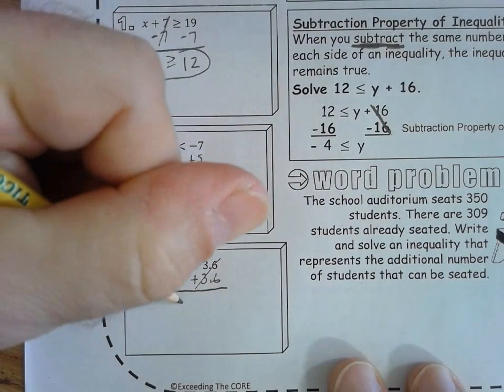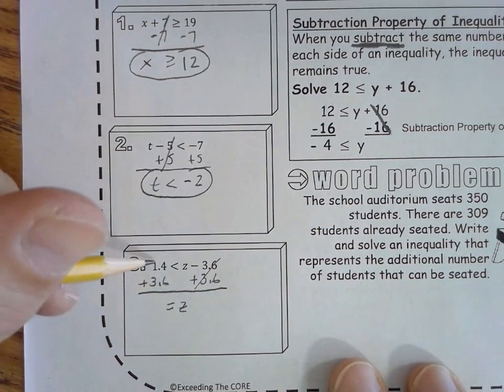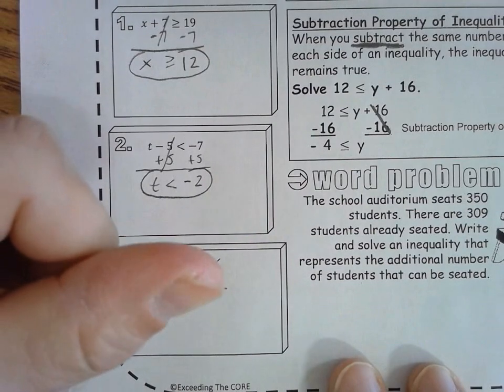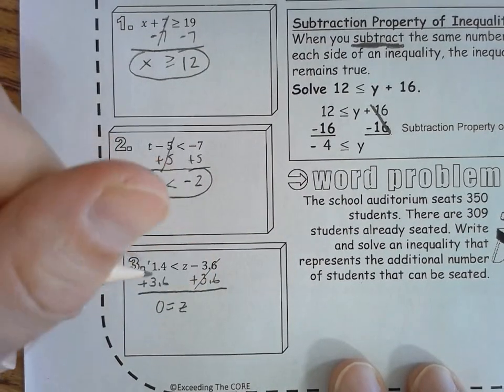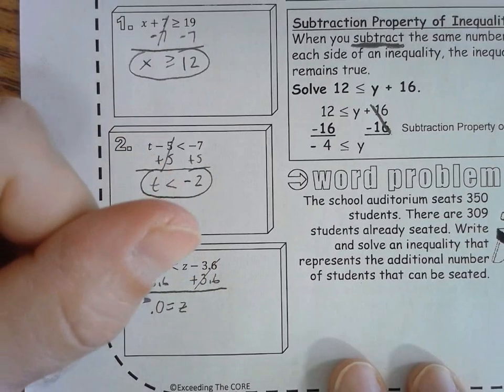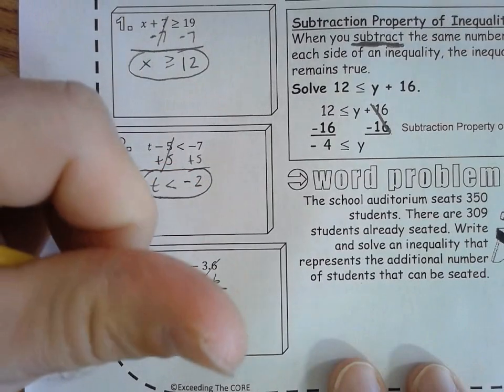What I'm left with is z is equal to, and if I add 1.4 plus 3.6, well, 6 plus 4 is 10. Carry the 1. Bring down my decimal. That's 3, 4, 5. So I got 5. So z is equal to 5.0, or you could just say z is equal to 5.